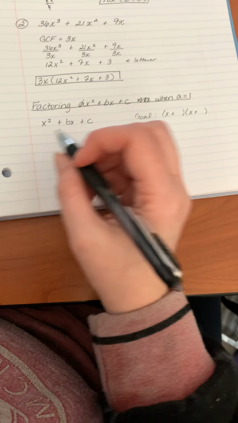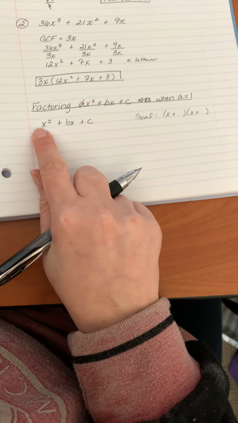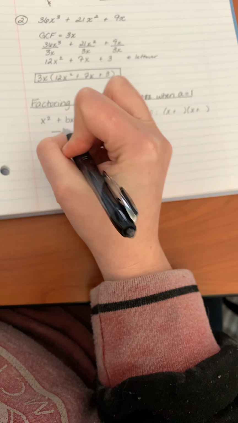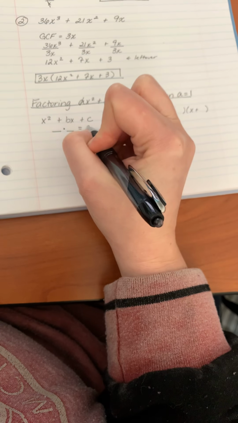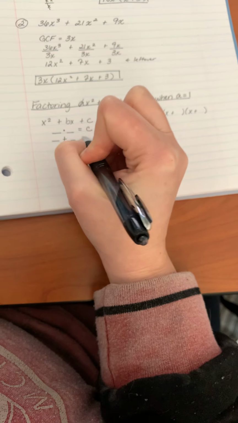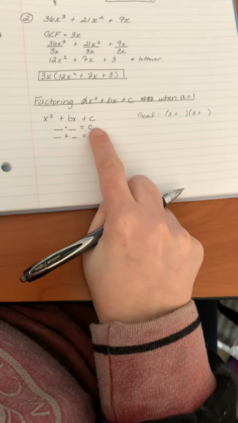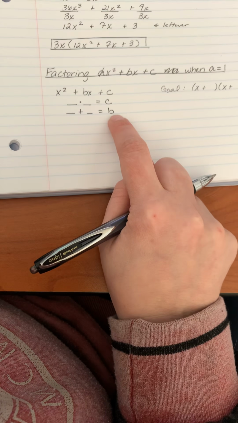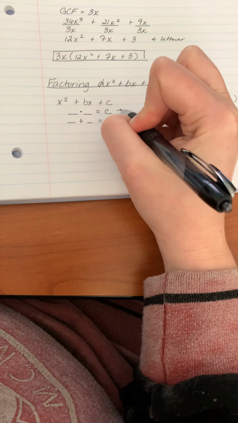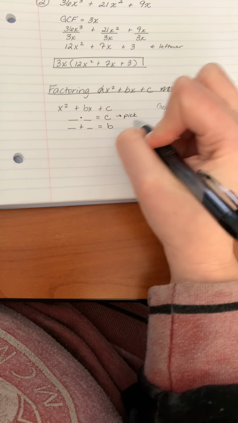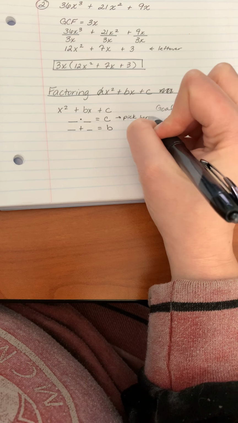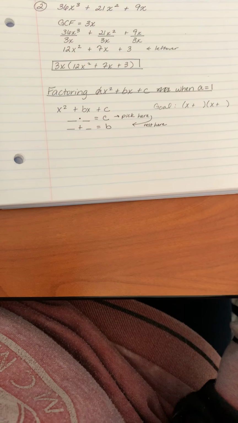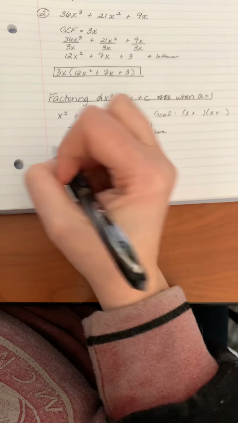All right, so when a equals 1, or in other words, when you don't see anything in front of that x squared, it's pretty easy. It's just blank times blank equals c, and blank plus blank equals b. I know it's weird to write the c first and then the b, but that's because you want to think about these factors and then test them here. So these are what we pick, and then test here.